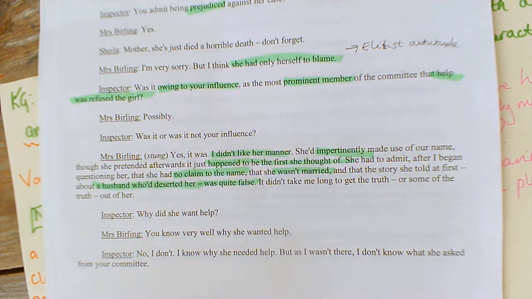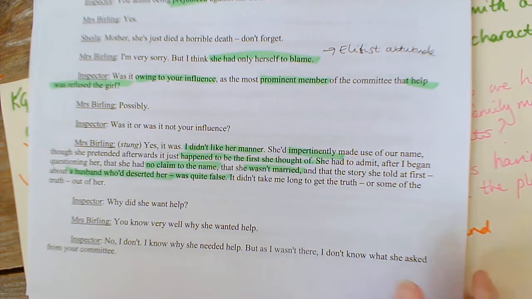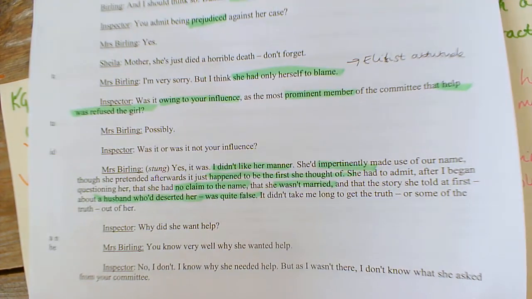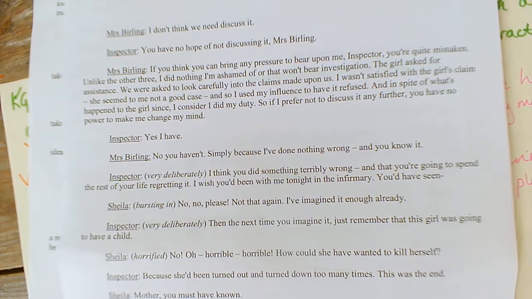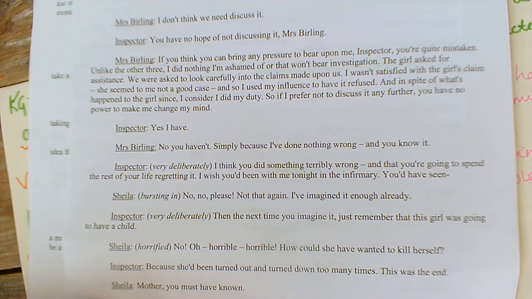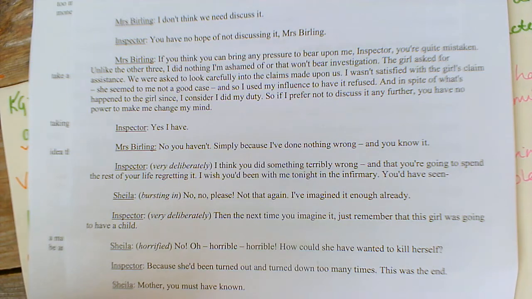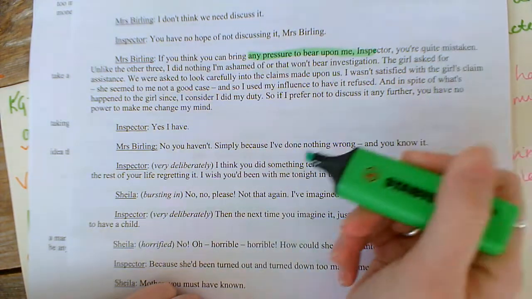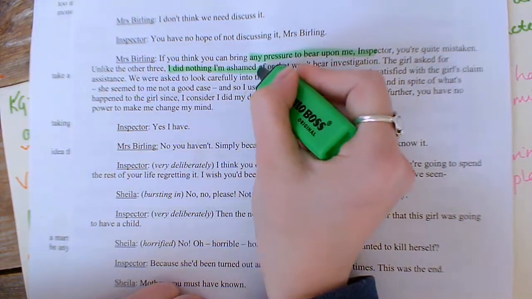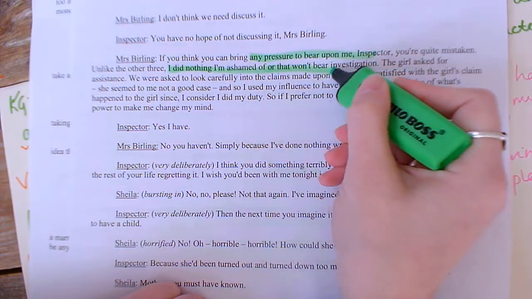The inspector says, why did she want help? And Mrs. Burling says, you know very well why she wanted help. He says, no, I don't know. I know why she needed help, but as I wasn't there, I don't know what she asked from your committee. And Mrs. Burling says, I don't think we need discuss it. And he says, you have no hope of not discussing it, Mrs. Burling. She says, if you think you can bring any pressure to bear upon me, Inspector, you're quite mistaken. Unlike the other three, I did nothing I'm ashamed of or that won't bear investigation.